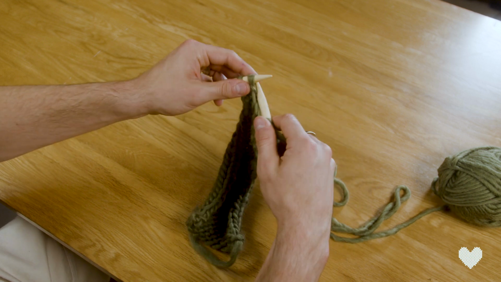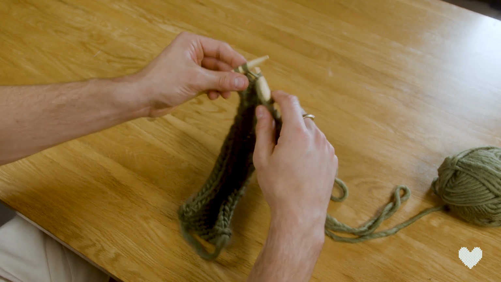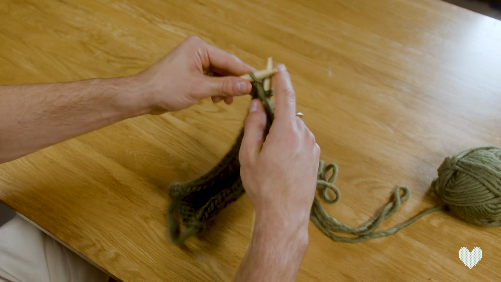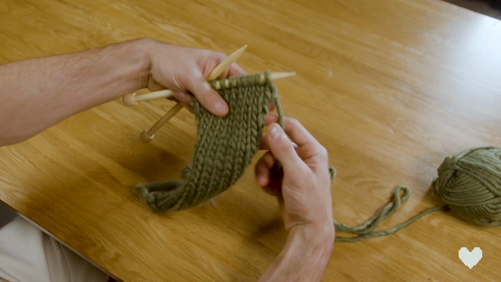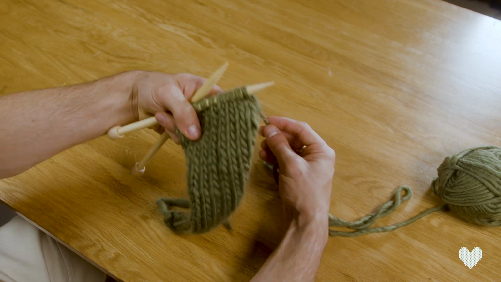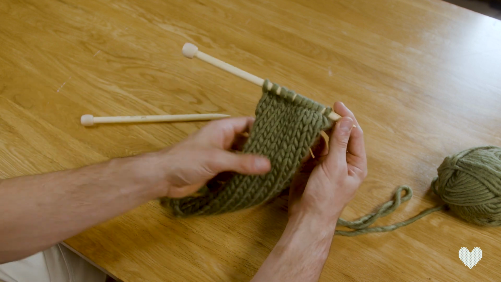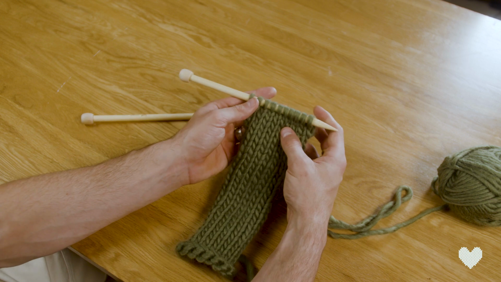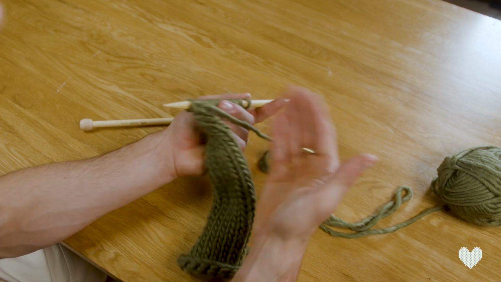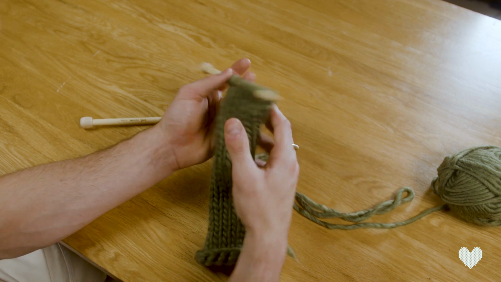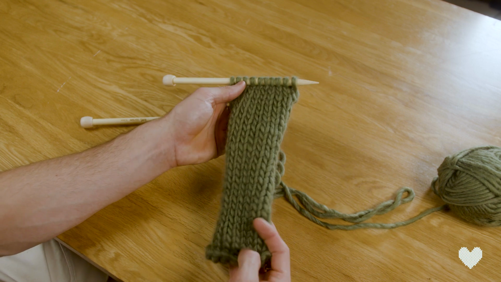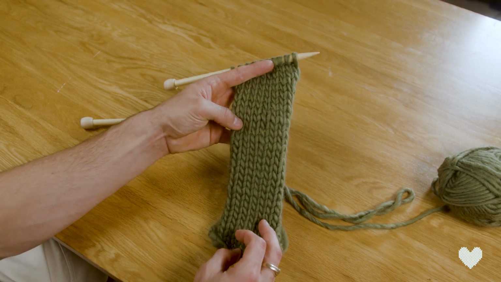And when you get to the other side, you get ready to turn your work and start your next row with a knit stitch with your working yarn at the back of your work. And there we have stockinette stitch. And you'll continue all the way, knitting one row, purling one row, knit one row, purl one row. And that creates this lovely V-shape texture.